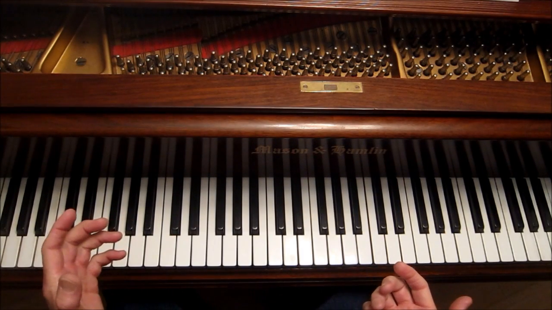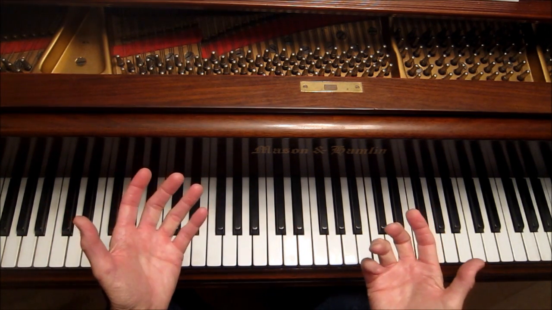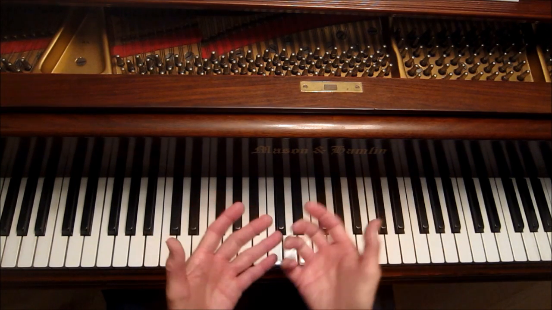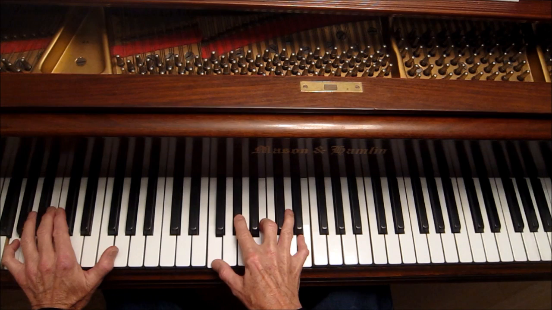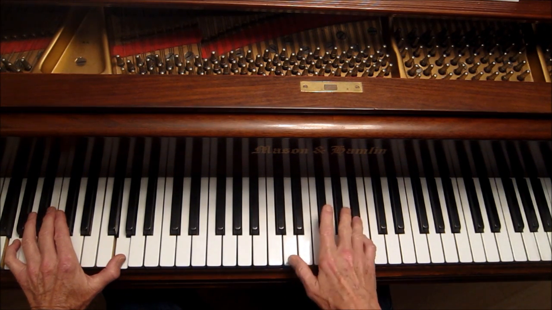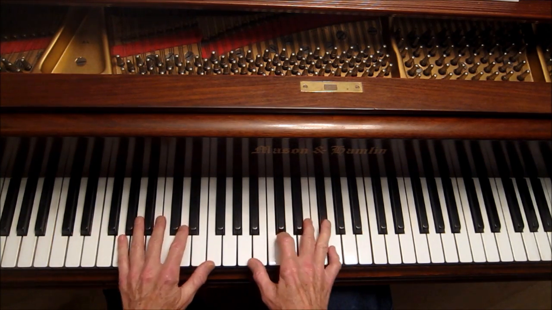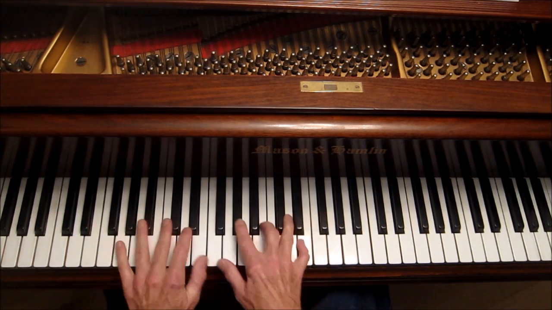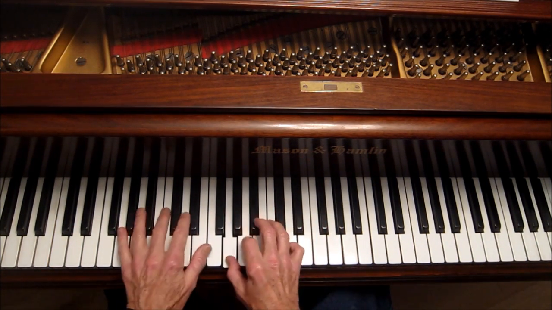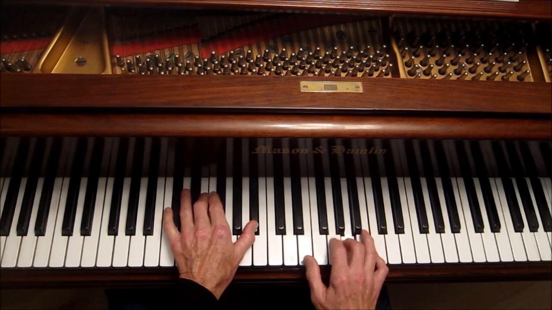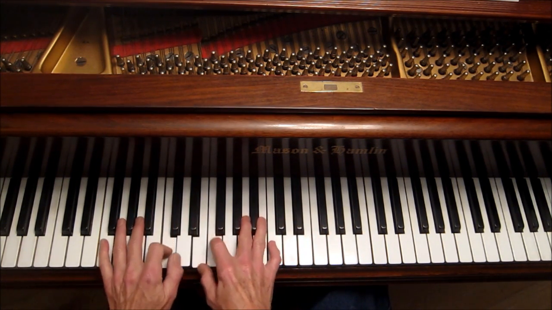Okay, so in this last segment, I'm just going to show you how I incorporate those diminished runs, or the diminished scale, or the altered dominant scale, however you want to look at it, within a tune like Misty. I'm going to play the tune a little bit so you get an idea of the melody. Okay, now we'll branch off from there.